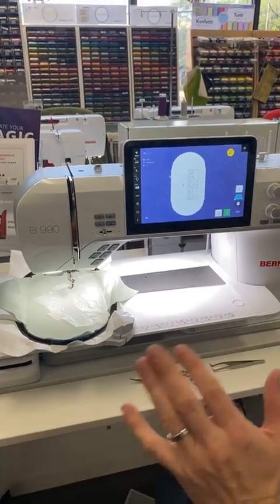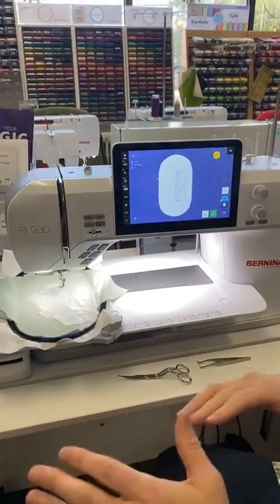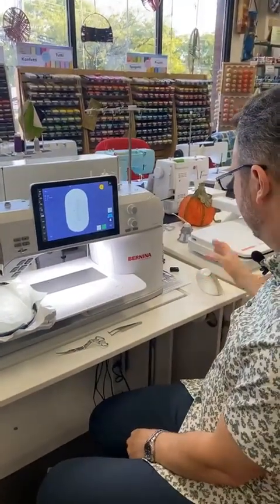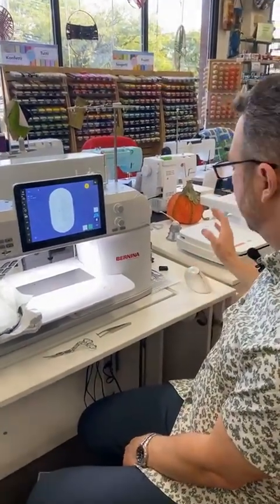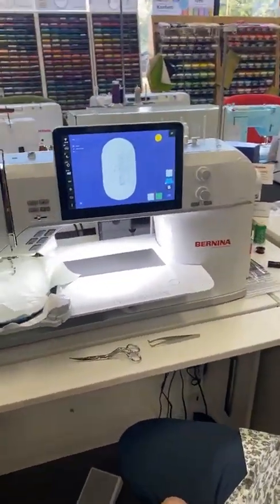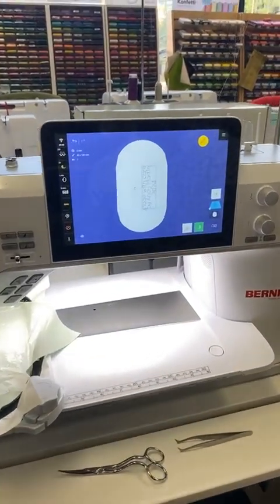This is not even the mouse that came with the machine. Judy didn't even know I was bringing in the mouse. It's a very cool mouse. This is a mouse that I use at home, but yes, we're using the mouse, and then I'm going to select the stitch out screen.